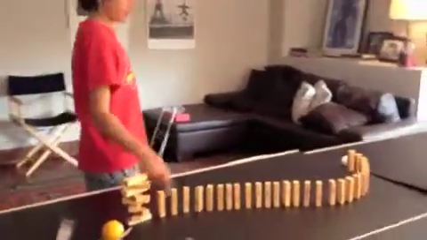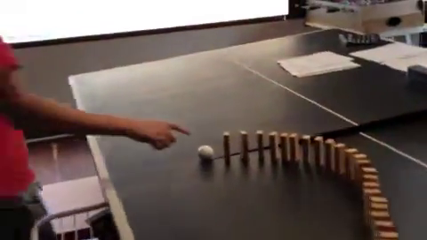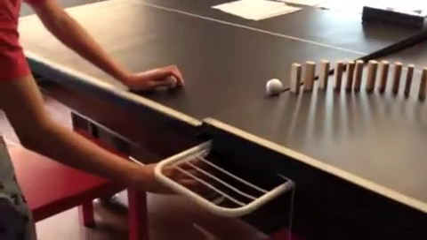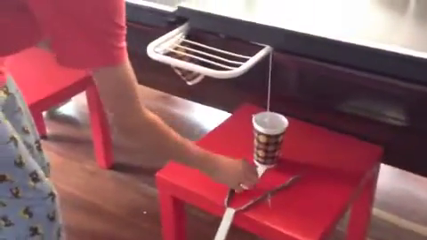Then the Jenga blocks have the domino effect over here. Then hitting this ball, and this ball will then supposedly fall into this cup. And this ping pong ball will be lifted by this cup into here and will finally end here.